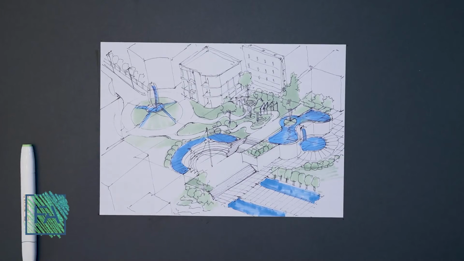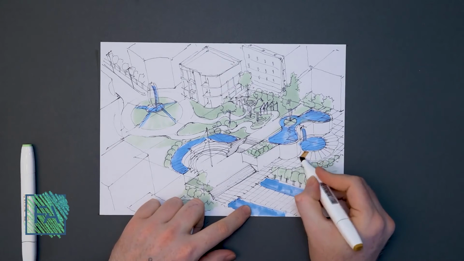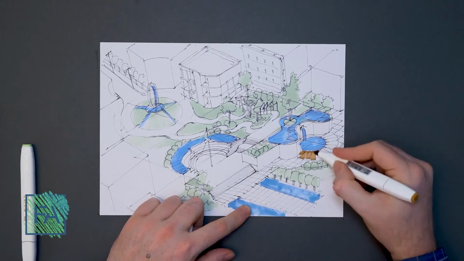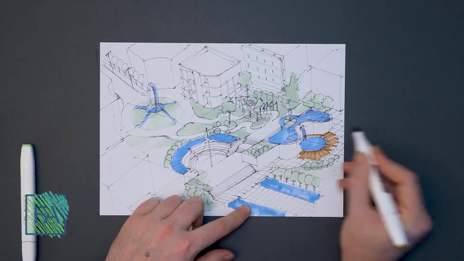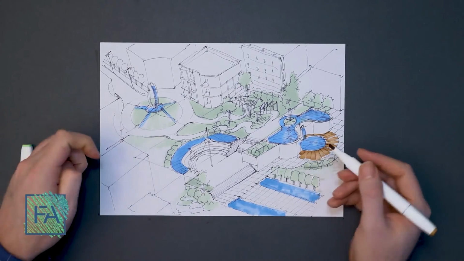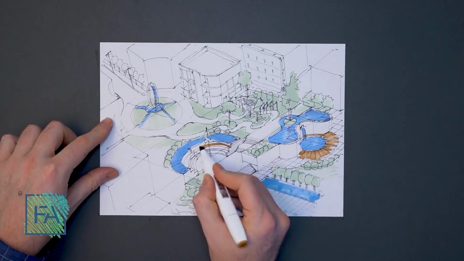Now for a part of our flooring, we could even make it out of wood and add some brown color to it. And here we could make it out of wood. Like this.